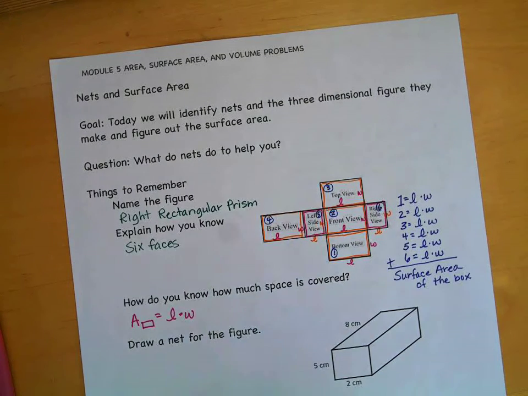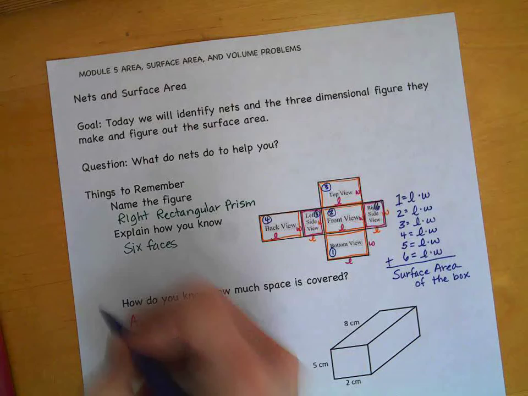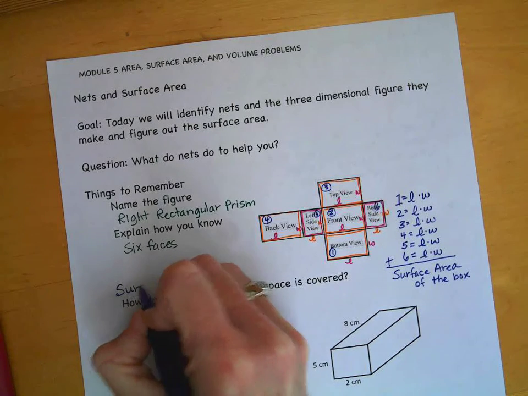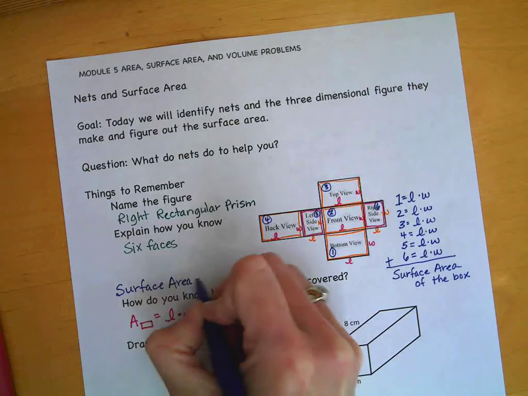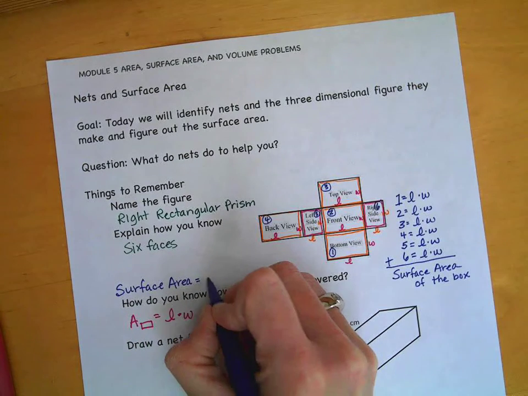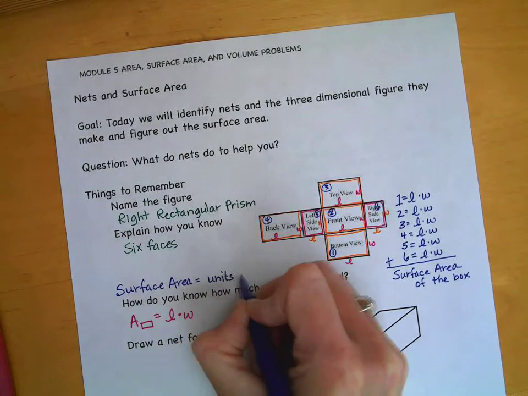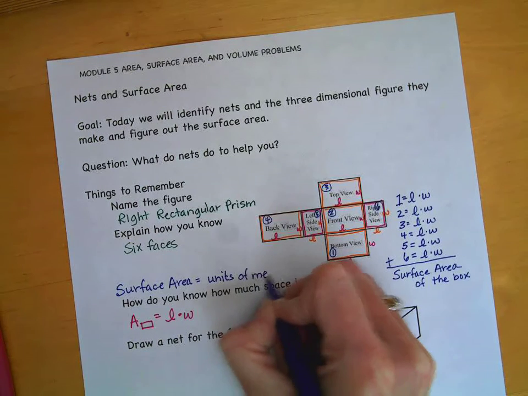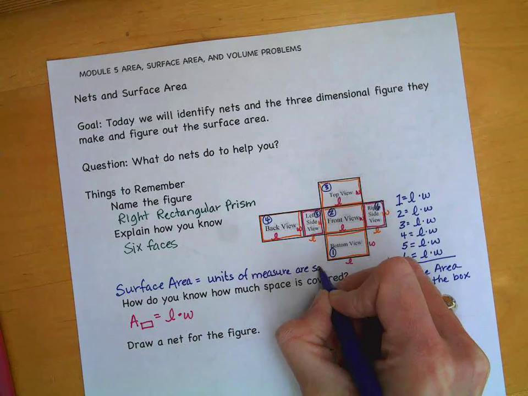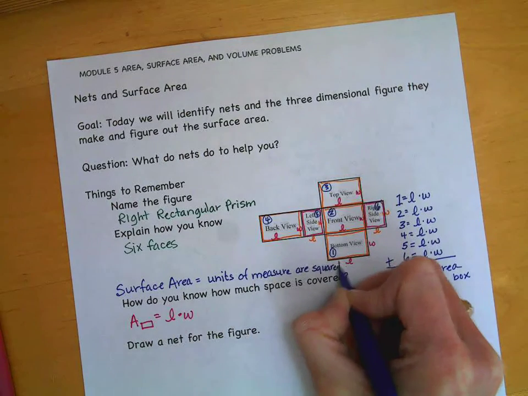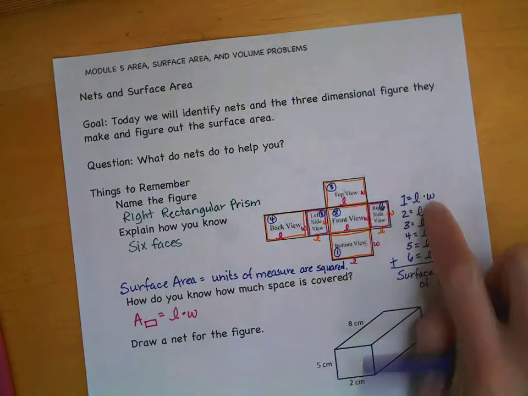So it's surface area. When you're finding surface area, your units of measure, the word "area" is in it, so all of your units of measure are squared, because you're only multiplying two things together.